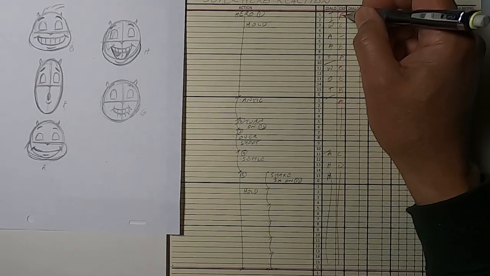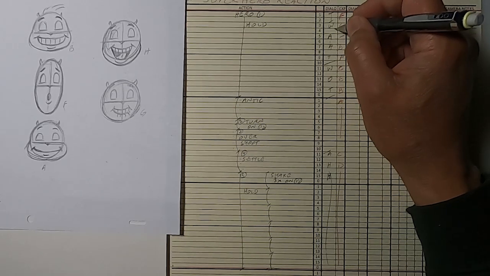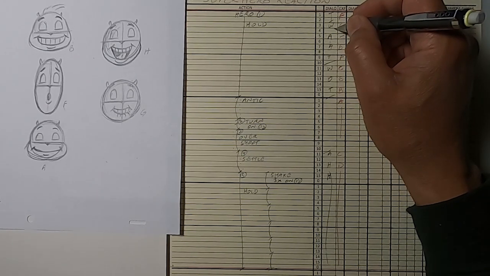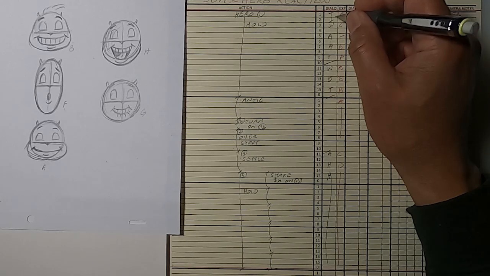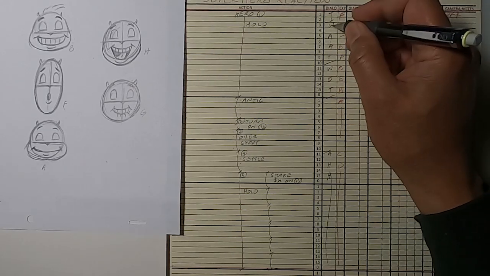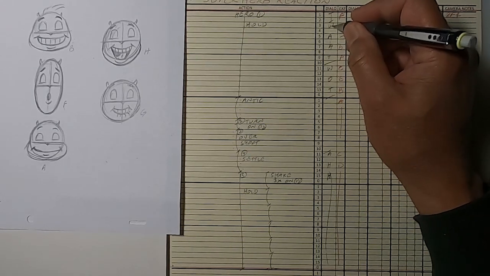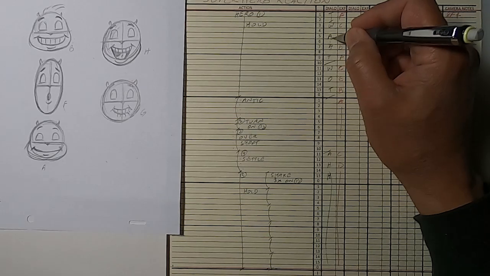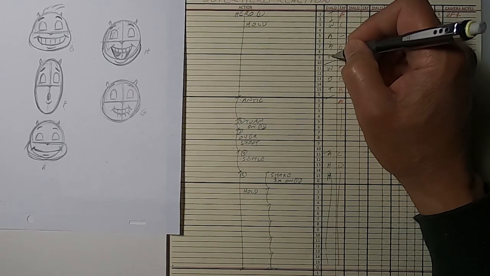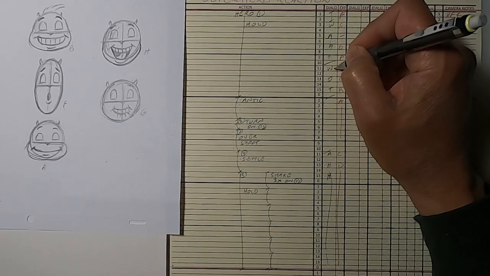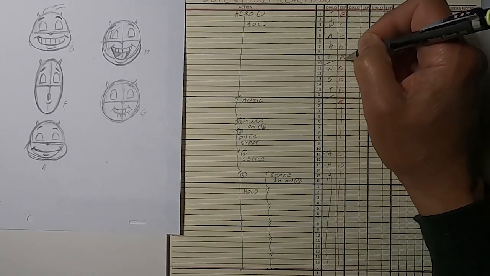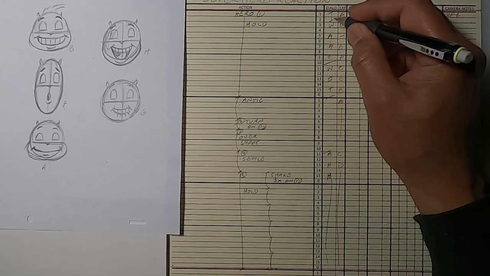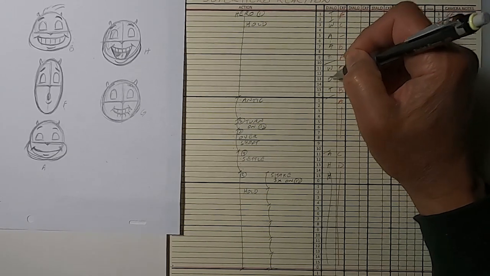The mouth assignments are usually done in red, just to differentiate them from the phonetic breakdown of the word in the dialogue column, which is wait, which is a W, 2 A's to make it sound like wait, and it goes down to a T for the end of the word wait. Then he says what? So the phonetic breakdown is wait, what?